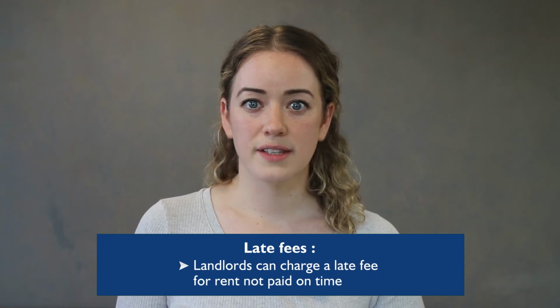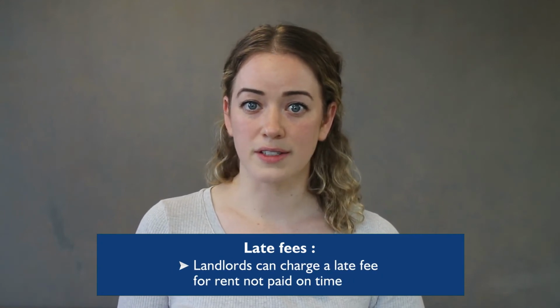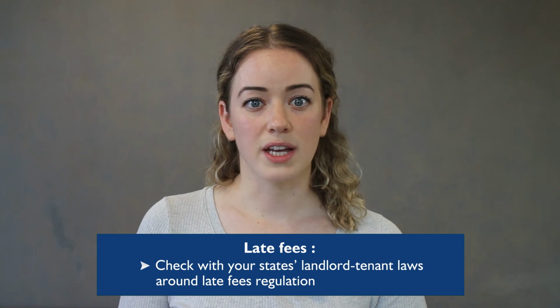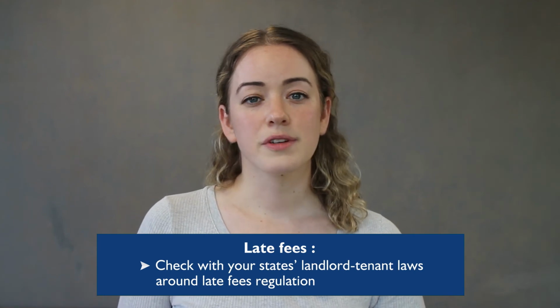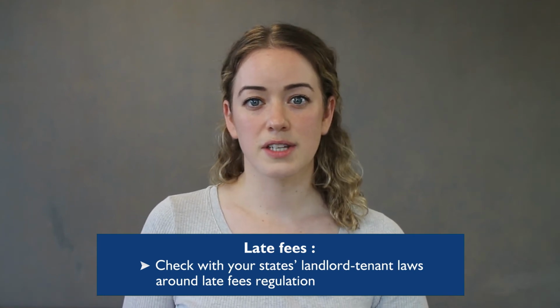Late fees. Landlords have the option to charge tenants a late fee for rent not paid on time. This can be specified in the lease agreement. Check with your state's landlord-tenant laws to understand the regulations around late fees.